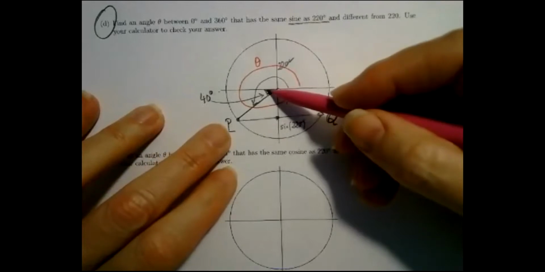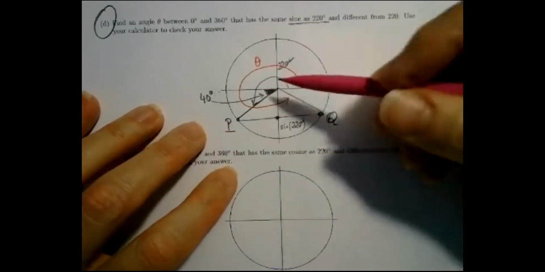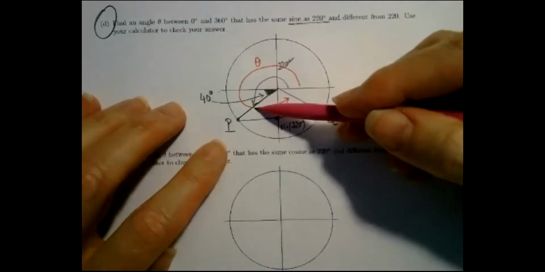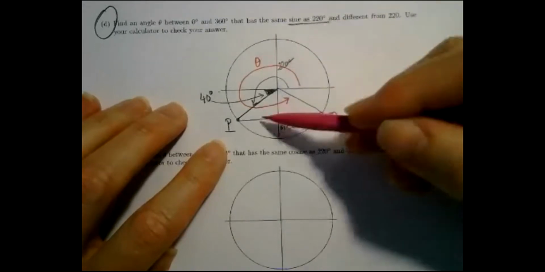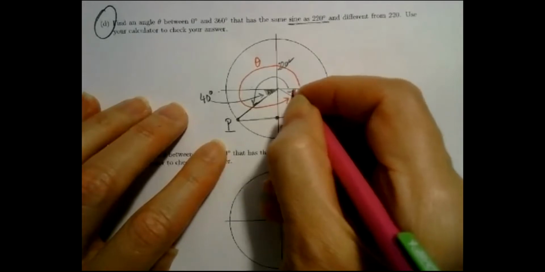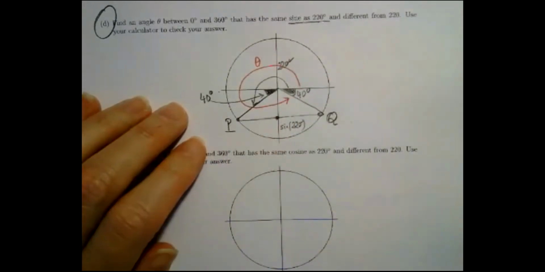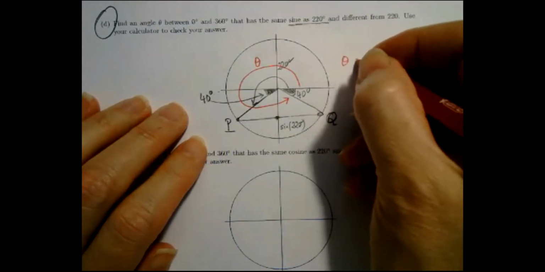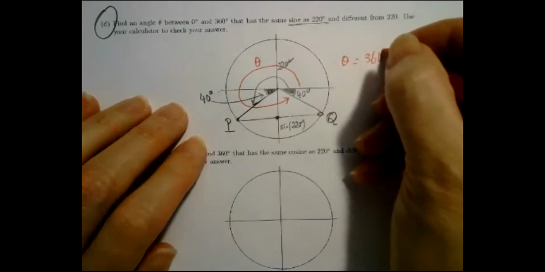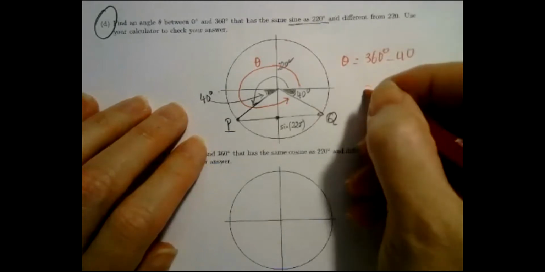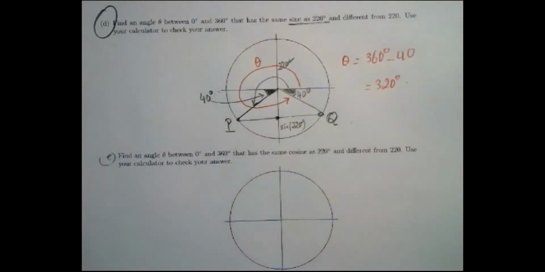But for now, this little acute angle is 40, because that's how far we are from 180. This is 220 minus 180, which gives me 40. So by symmetry, this is 40. Total symmetry. So my angle theta here is 360 minus 40, which is 320 degrees.